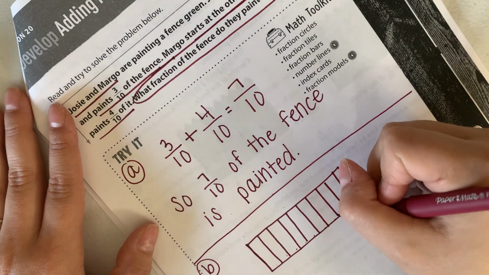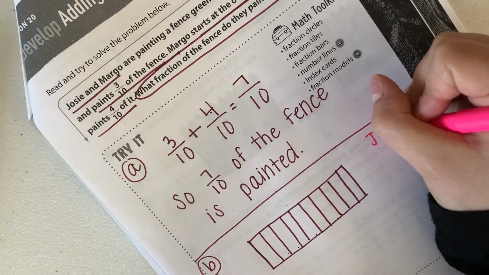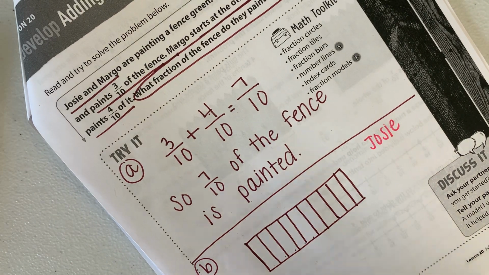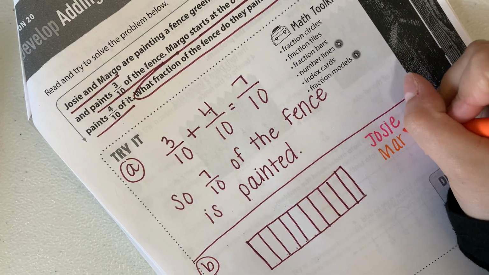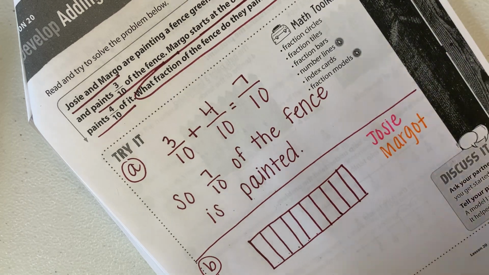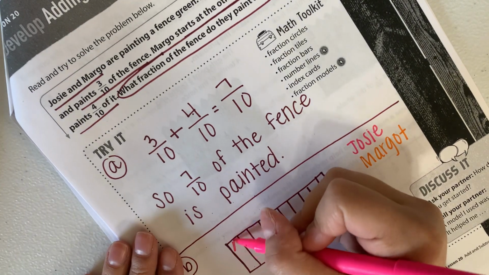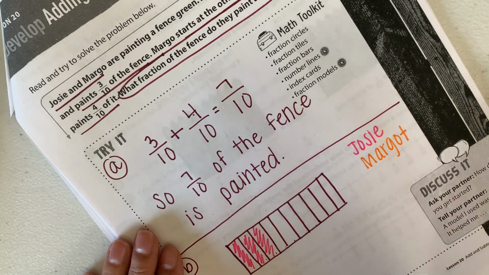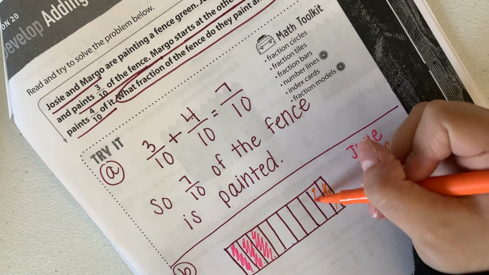Not too bad. Okay, so we're going to call Josie pink. So I'm just going to write Josie in pink over here. And then Margot will make orange, okay? So Margot will be the orange marker. And now they start at different ends of the fence, okay? So Josie starts at this end, and she paints 3 out of the 10 pieces. Now Margot starts on the other end and paints 4 out of 10.